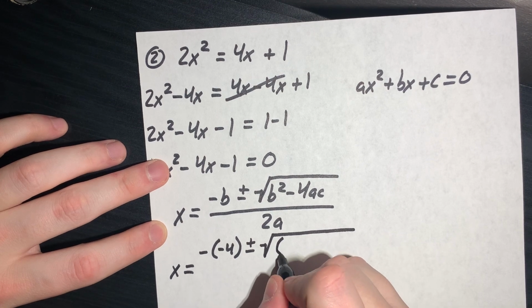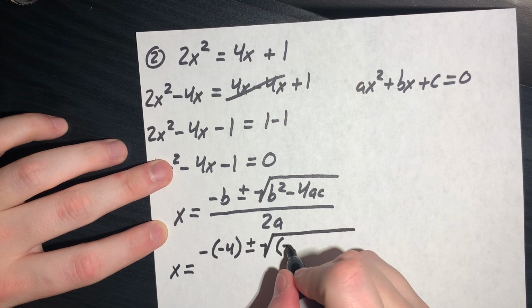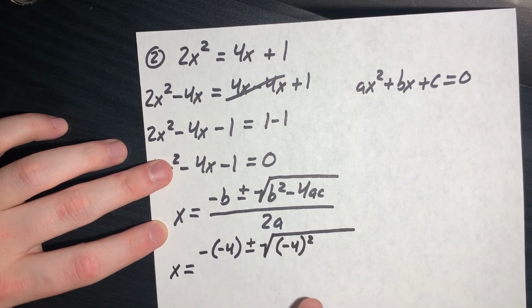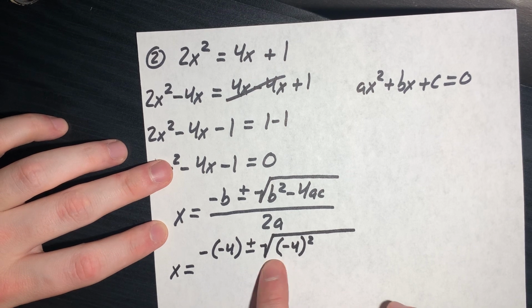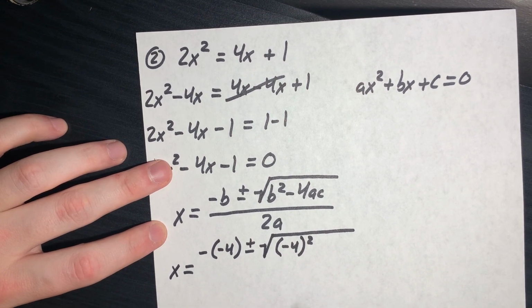And since we also have a negative for our b value, make sure that you put this in parentheses now, because we're squaring -4, not just 4. And if you don't put that in your calculator right, you're going to come out with the wrong sign, and it's going to throw the entire problem off.